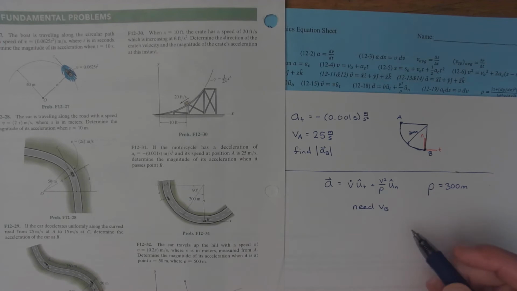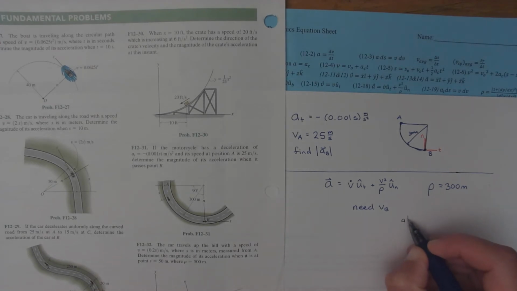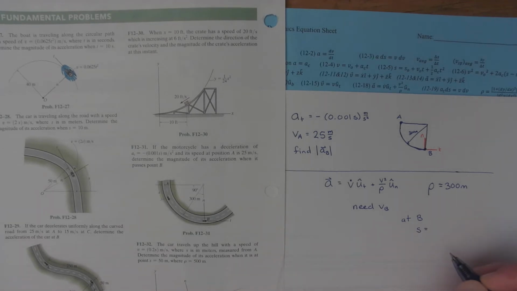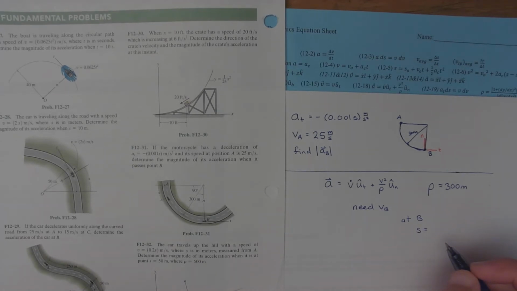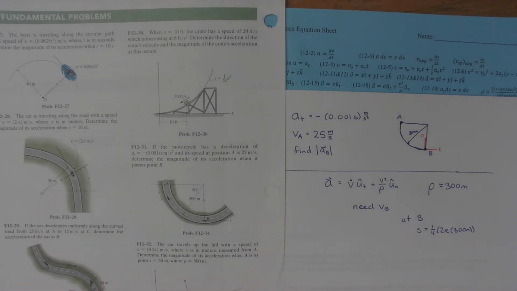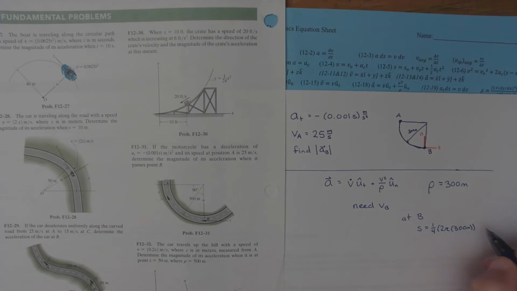So let's just do that now. At B, S is equal to a quarter of the circumference. The circumference is 2 pi r, so 1/4 of 2 pi times 300 meters is 471 meters.